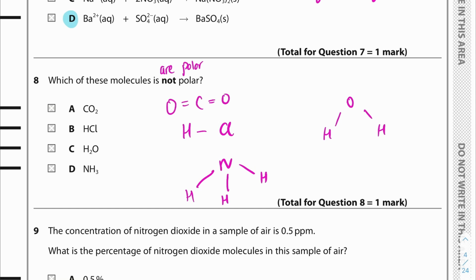We know that HCl has a partially negative and a partially positive end, so that's polar already. Same thing with water, we have partially positive and partially negative, so H2O is also polar. What about NH3? Same thing, it has the lone pair here, so it's partially negative, and all of these are partially positive. So by the process of elimination, we can conclude that carbon dioxide is not polar. If you remember that, then you know it's carbon dioxide, but if you didn't, this is what you should do. Check which ones are polar and then cross them out.